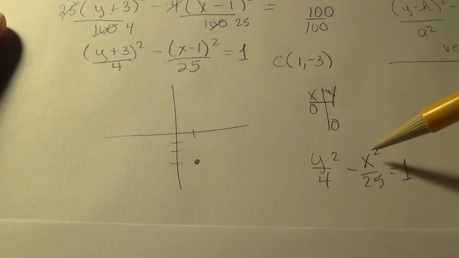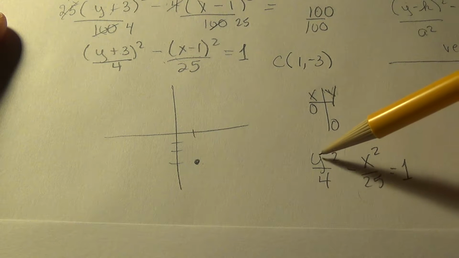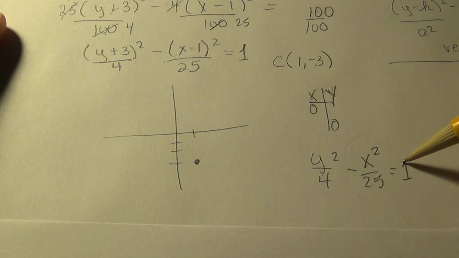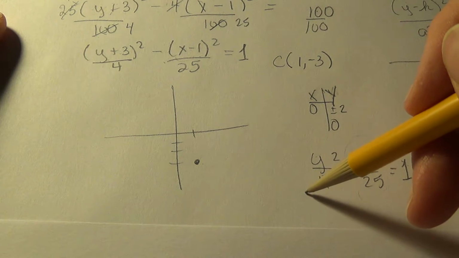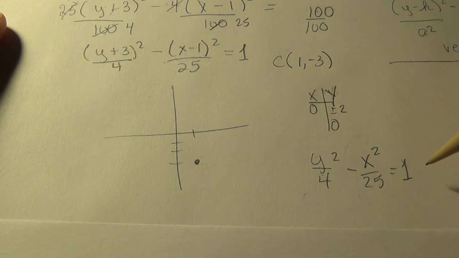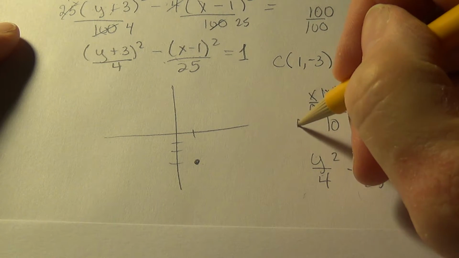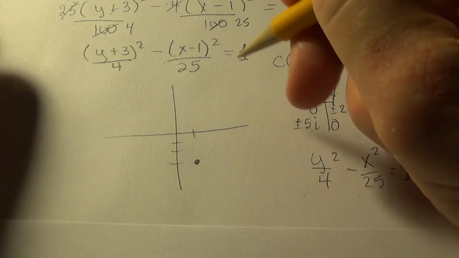So I'm going to zero out x. So this term is gone, so I'm imagining that not there. So I have y squared over 4 equals 1. And I multiply both sides by 4, and I get y squared equals 4. Take the square root, and I get y equals plus or minus 2. Alright. I can do the same thing with the other side. This time this zeroes out. The negative 25 comes over here. The square root of negative 25 is plus or minus 5i because of that negative sign in the radical.